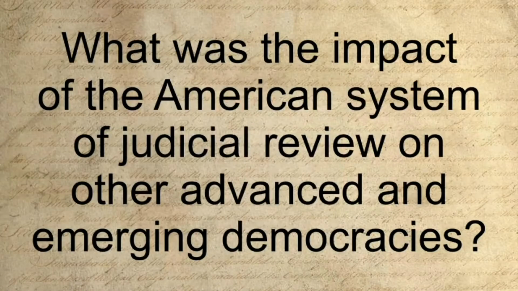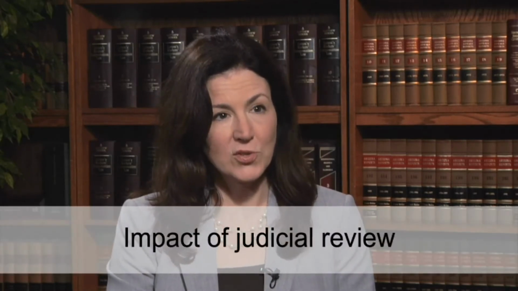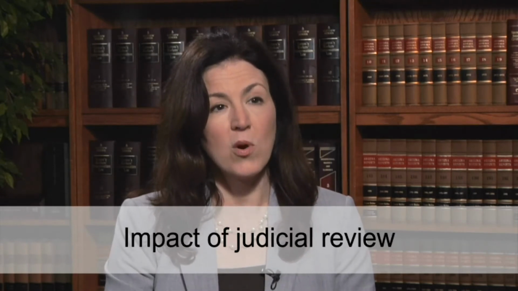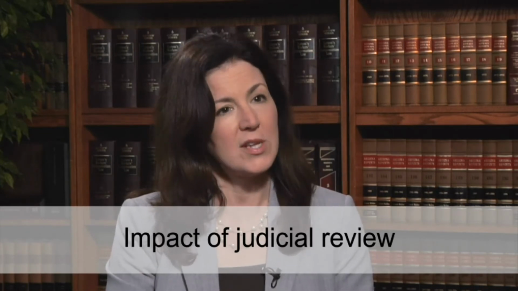Has there been an impact of the American system of judicial review on other advanced and emerging democracies? Yes, and I think that this connects to the Bill of Rights question. The reason why we would need advanced systems of judicial review in other countries is because they have a more robust adaptation or a more real inspiration from the Bill of Rights. So, for example, the Bill of Rights looks at whether the government is going to take over some part of a person's individual rights. How would we adjudicate that?